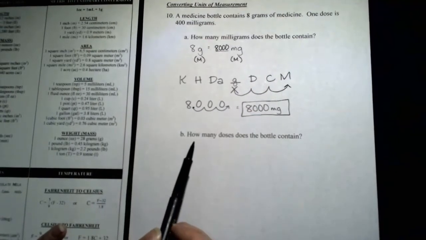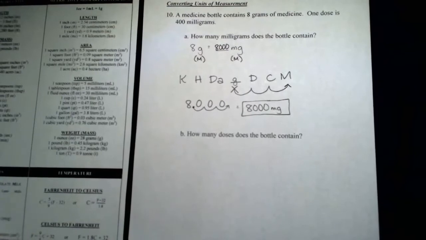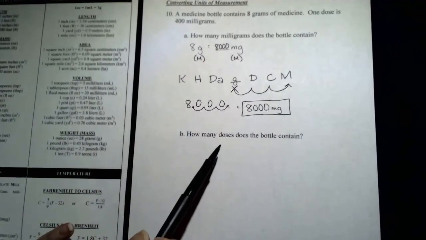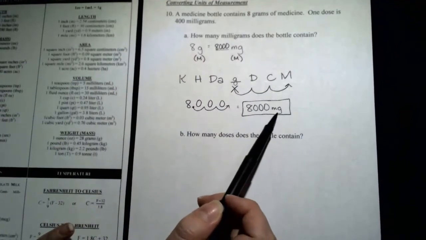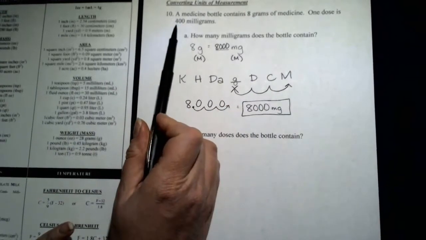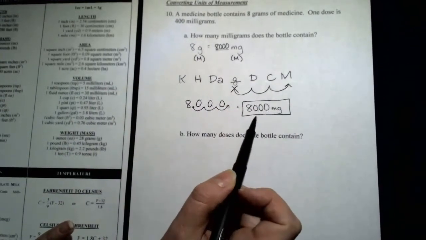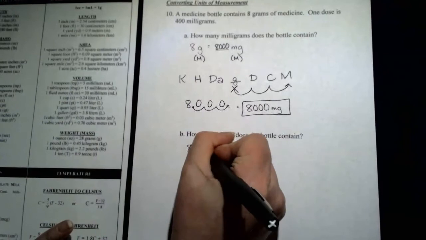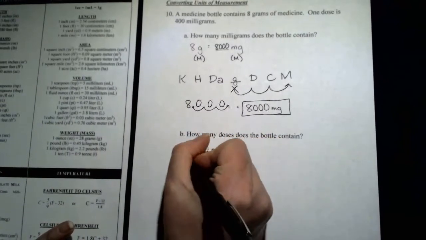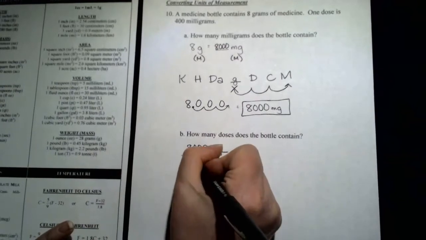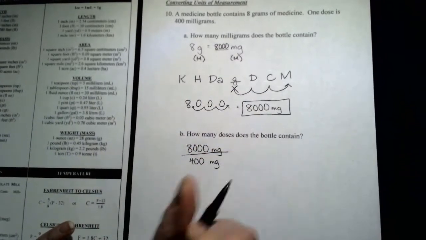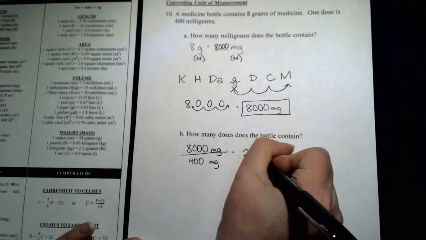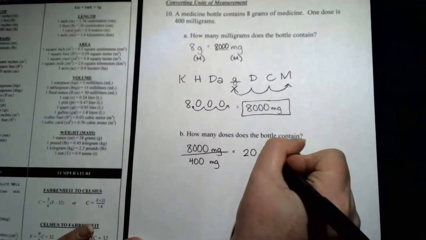Okay, for part B, it wants to know how many doses does the bottle contain. So we did a previous question that was just like this before also. You're given your total, which we now have in milligrams, and you're given the amount in one dose, which is also in milligrams. So we can divide these two to see how many doses we can make out of this. So it's going to be 8,000 for the total, divided by 400 milligrams in one dose, which is 20. So we can get 20 doses out of that.